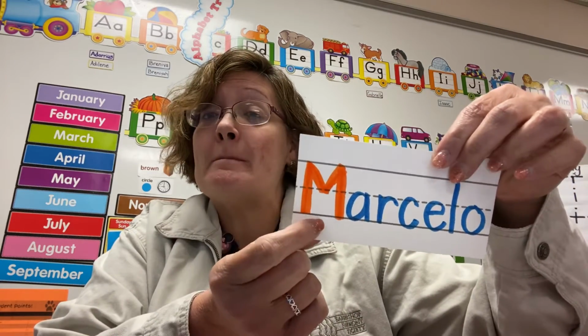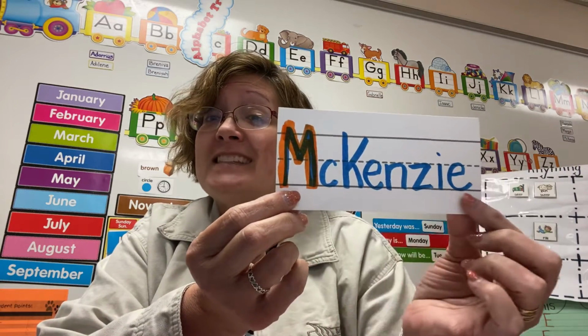M says mm. Good. Sophia. S says S. This is letter S, and S says S. Good. We have another name that starts with an M, Mackenzie. M says what sound?